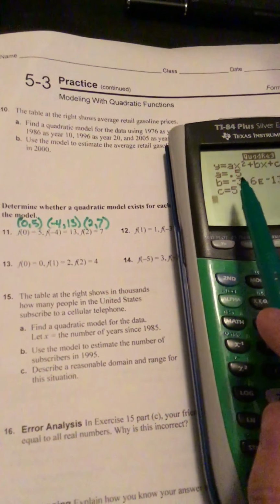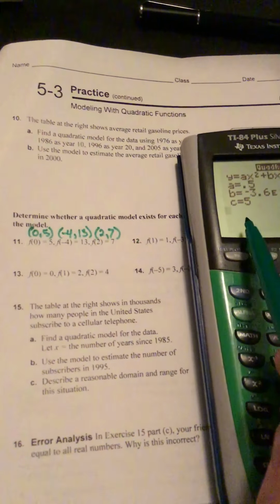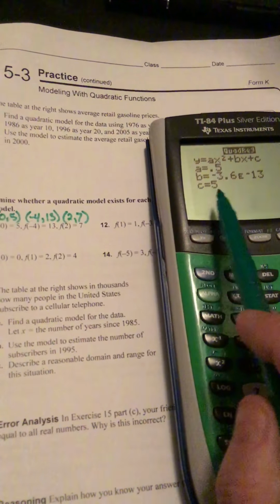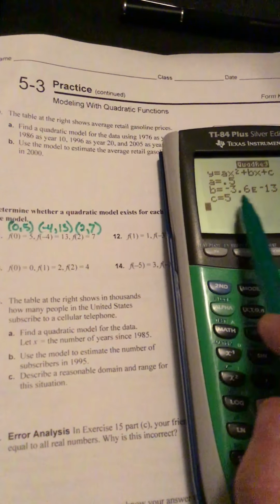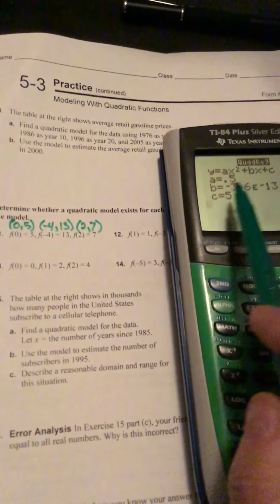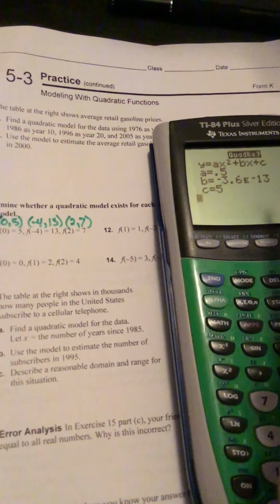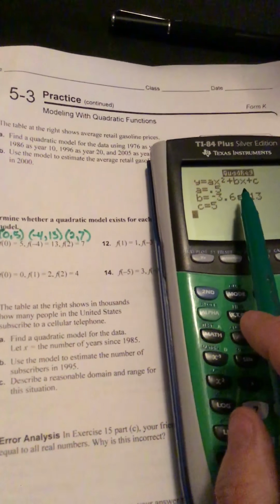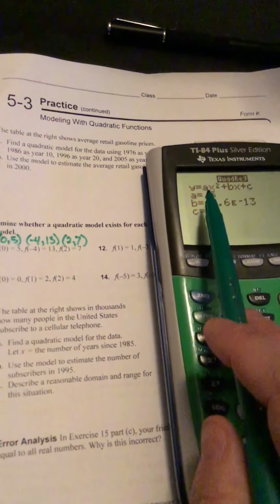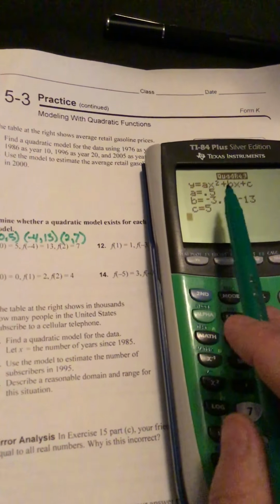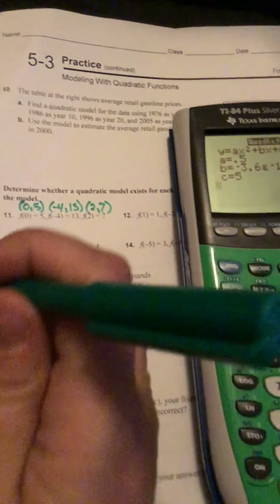If A is 0, and B has something, and C has something, then my first x is just a single x, so it's linear. And if I have a 0 for the A, then I do not have a quadratic equation.